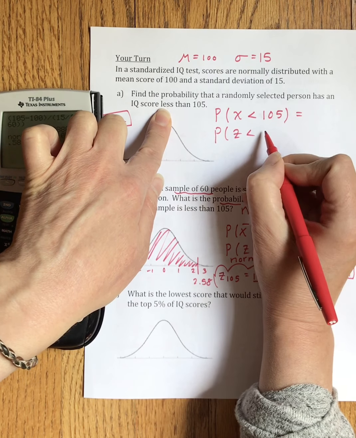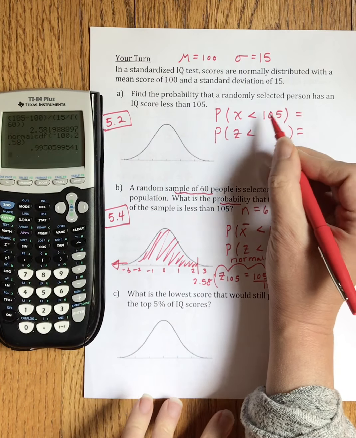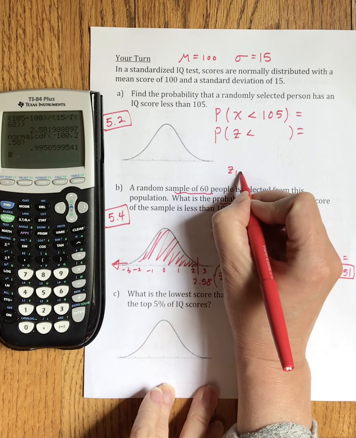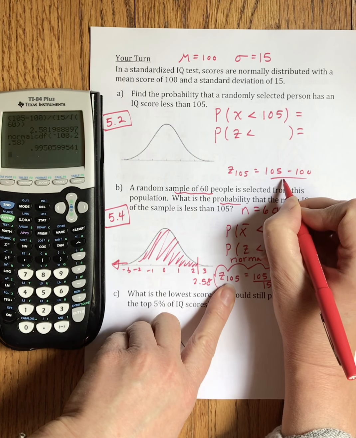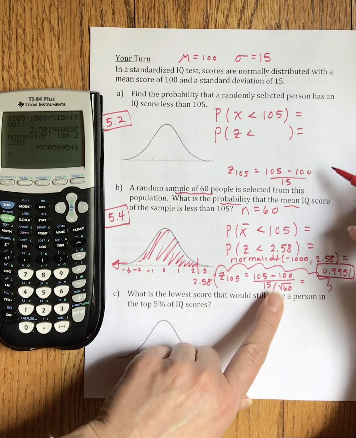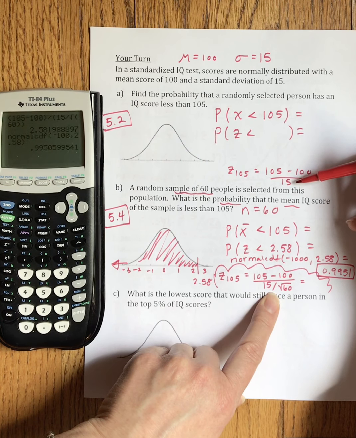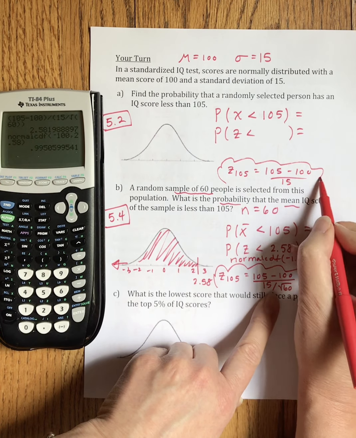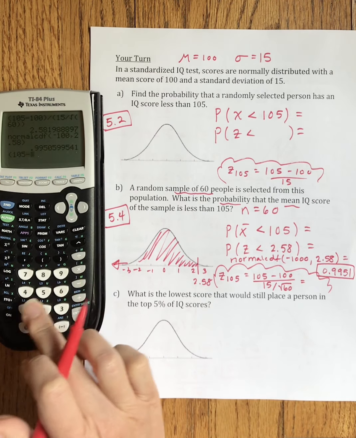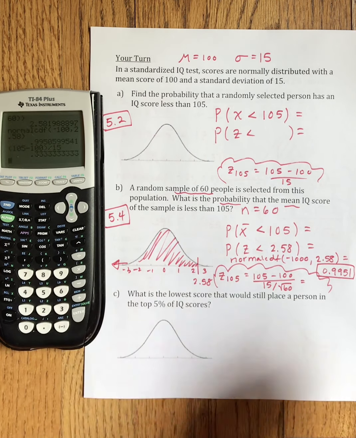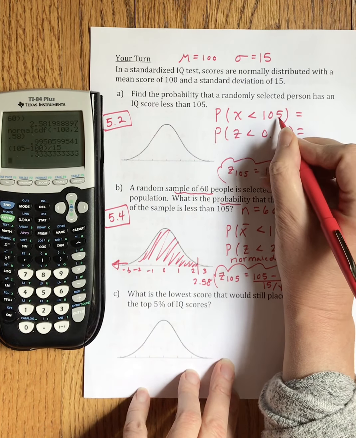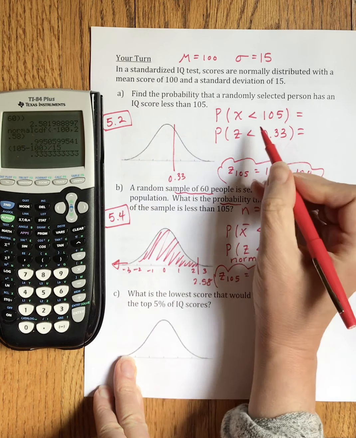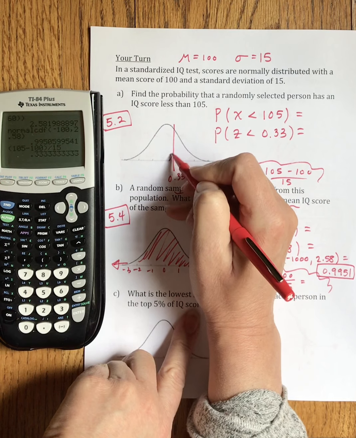We'll want to see what the standard score is for an X value of 105. It's going to look a lot like it did on part B, but we don't need to divide by the square root of 60. So we still have the 105 minus 100 over 15, but just stop there. So 105 minus 100 divided by 15. Looks like an X value of 105 is equivalent to a z-score of 0.33. So 0.33. We're still looking at all the numbers less than that, so to the left of it.